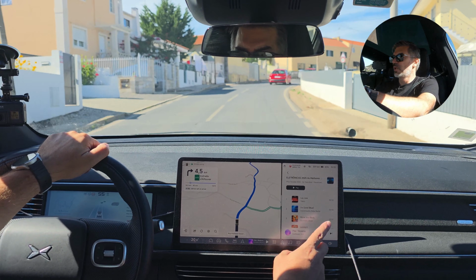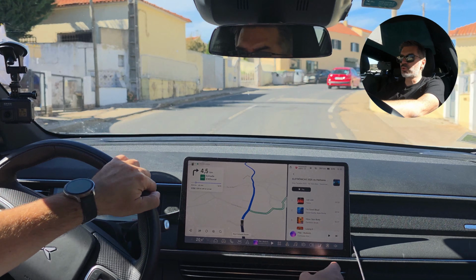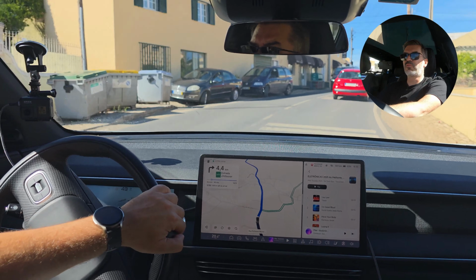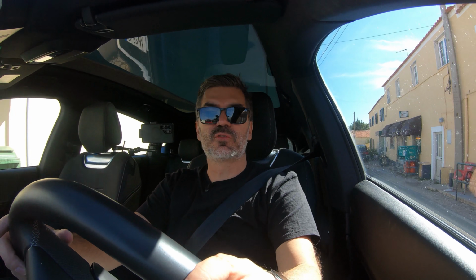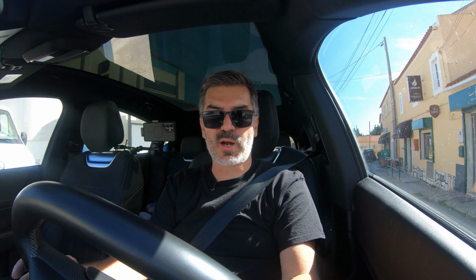But then I have seat cooling and also max cooling, and then the volume of the car. I have the volume right there, very far away, because I have the volume controls on my steering wheel too.